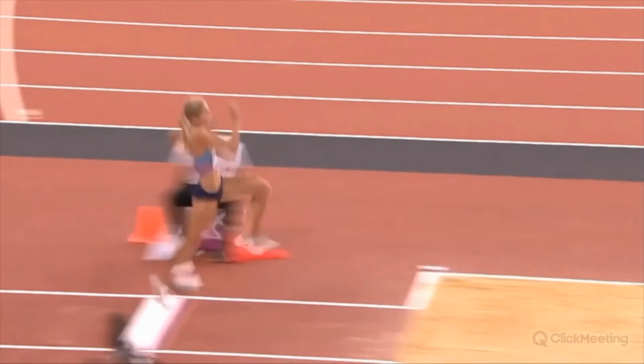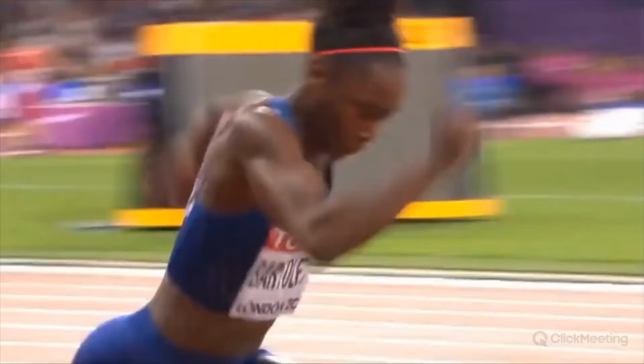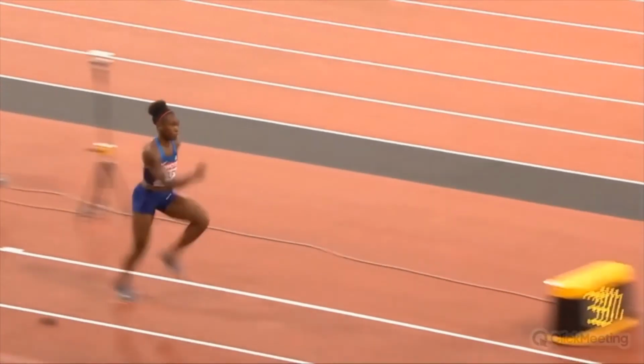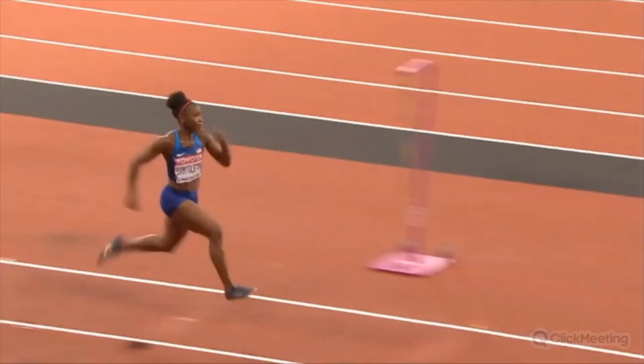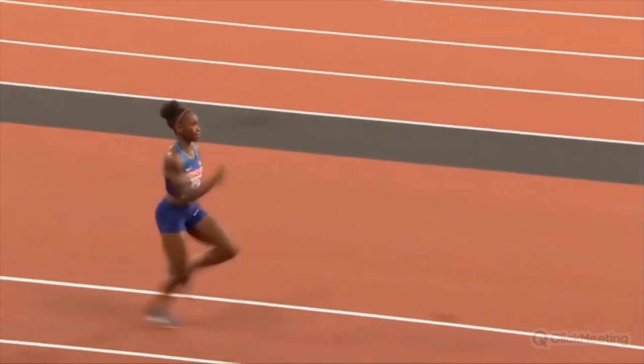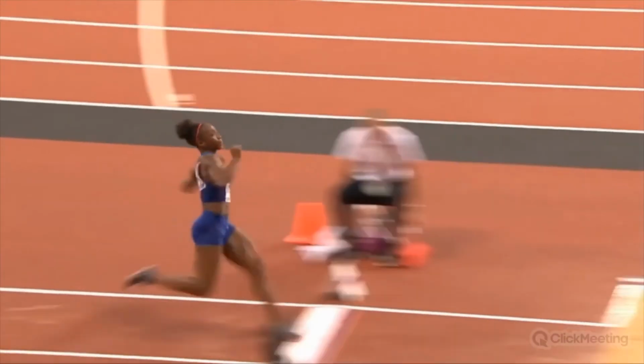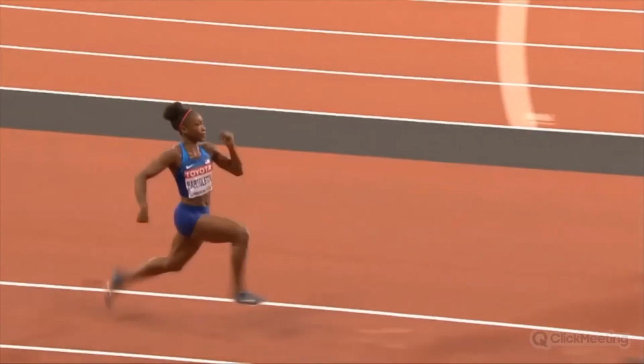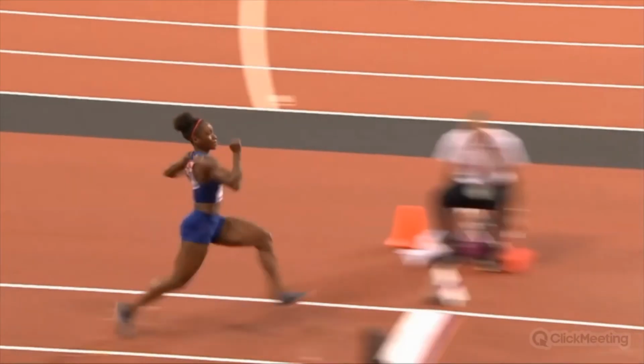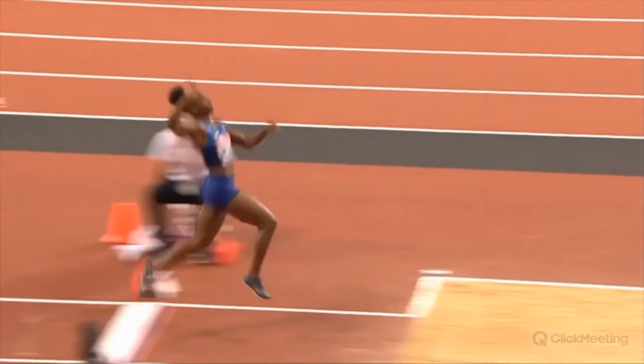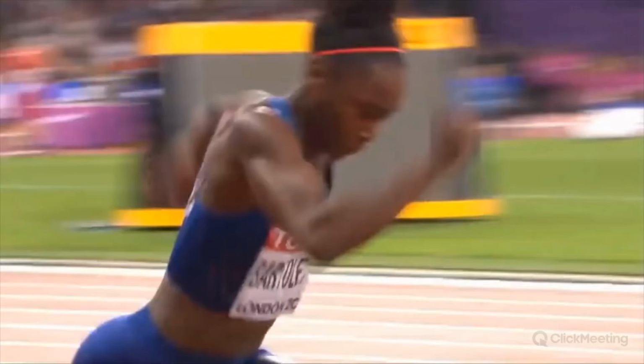Okay, cool. Now, the last one on this. Conscious of time, where we are. We've got Tianna Bartoletta, which is rhythm-wise much faster, much quicker turnover. And we can see an even less pronounced last stride than we've seen with the others. Okay, I think we will crack on.